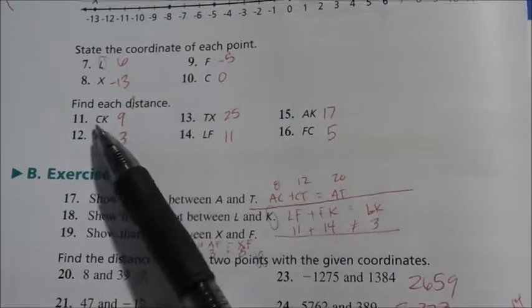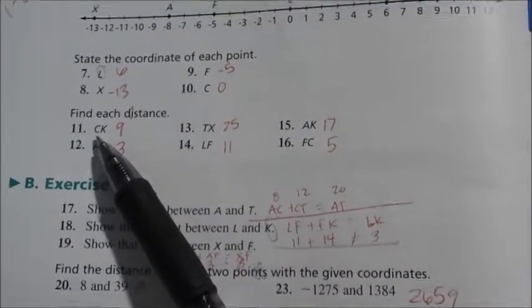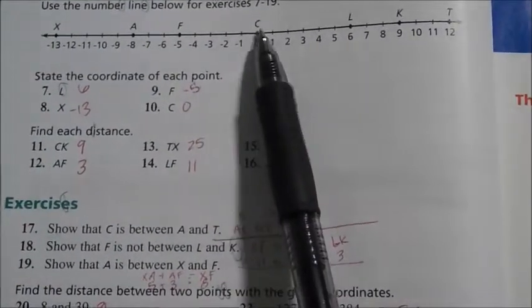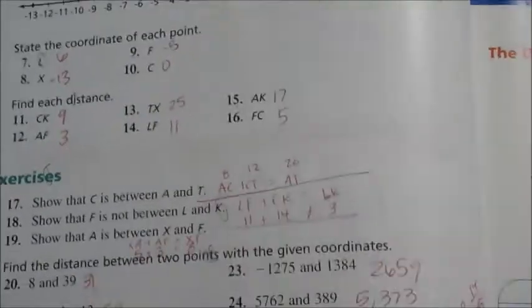I know you guys have already done this work, but I'm just going to give you some thoughts here. Find a distance. Well, when it says CK, I know that it's not trying to tell me to find CK like that portion of the line. It's asking me to find the distance between those two. Just by notation, you can tell that.